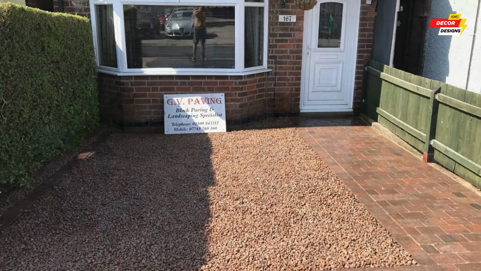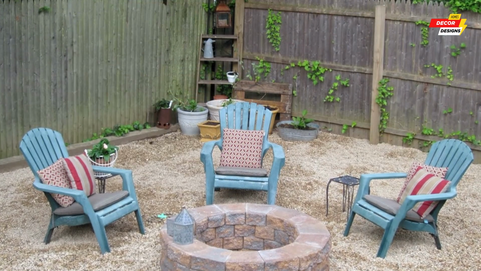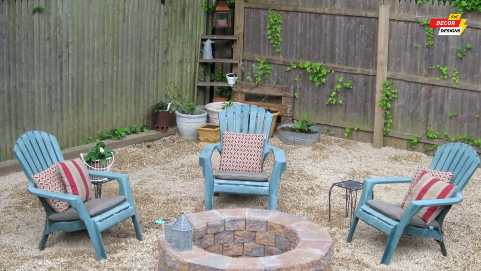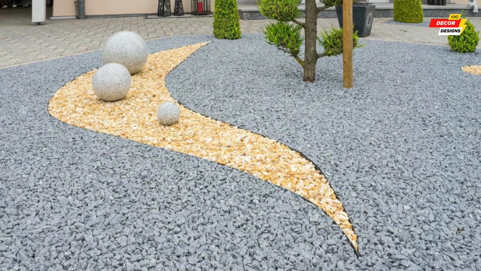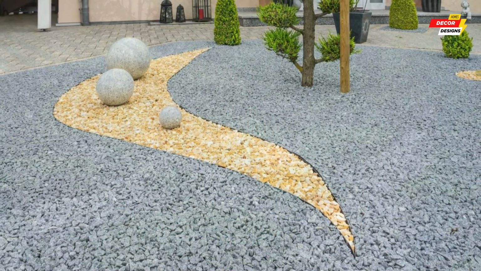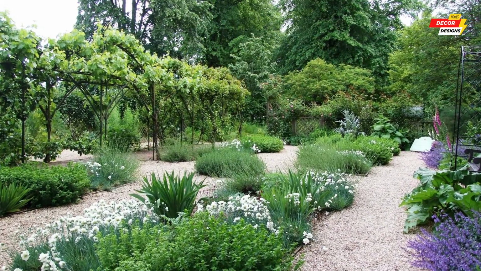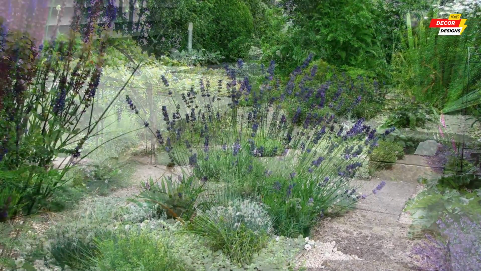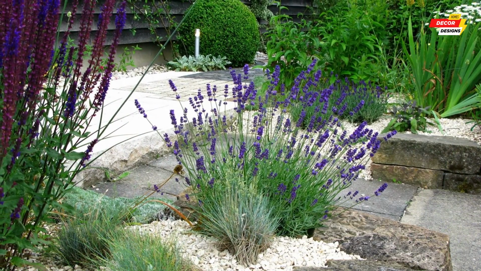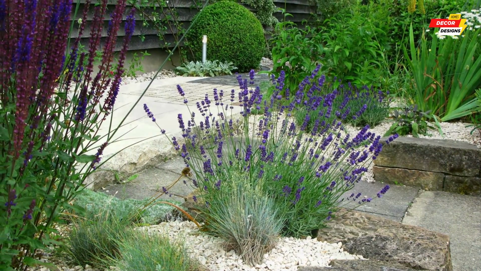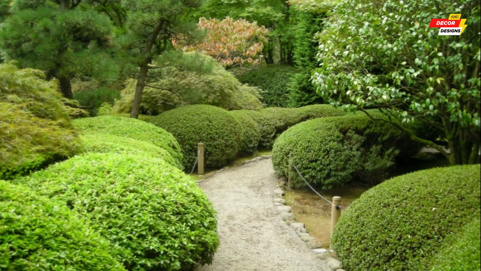Choosing the right plants is essential for the success and visual appeal of your gravel garden. Here are some key factors to consider. First, drought tolerance. Gravel gardens thrive on minimal moisture, therefore, plants that require consistent watering are not suitable. Focus on drought-tolerant species with deep root systems that can access water stored deeper in the soil.